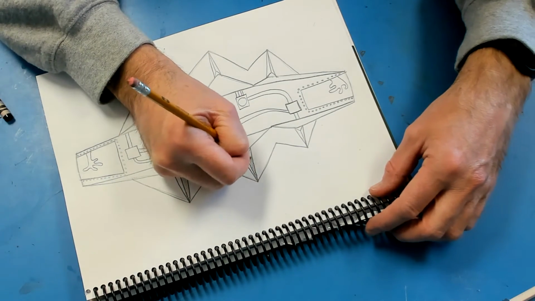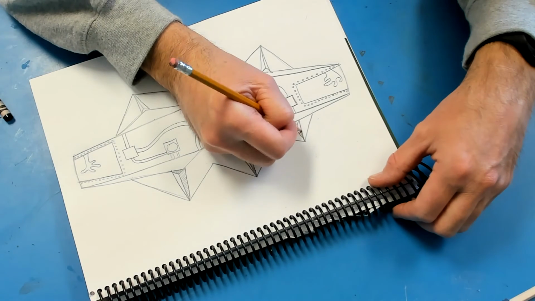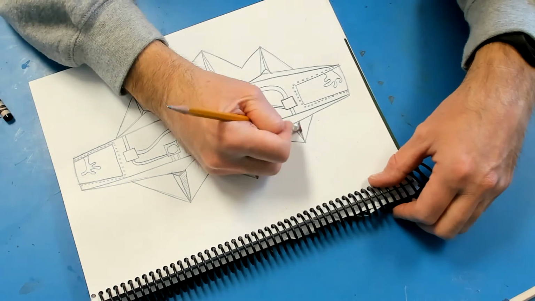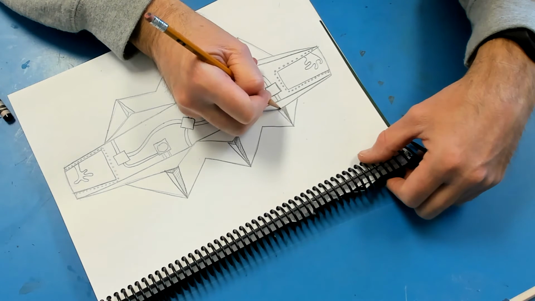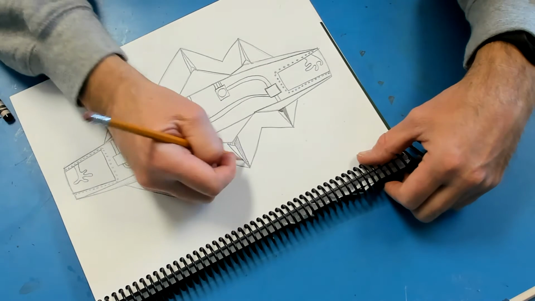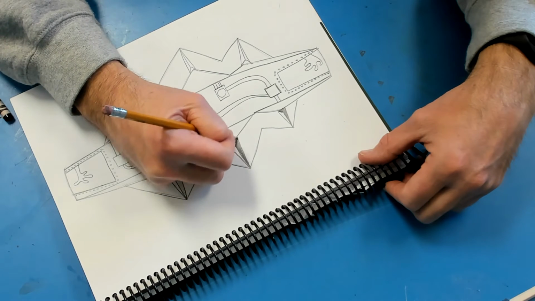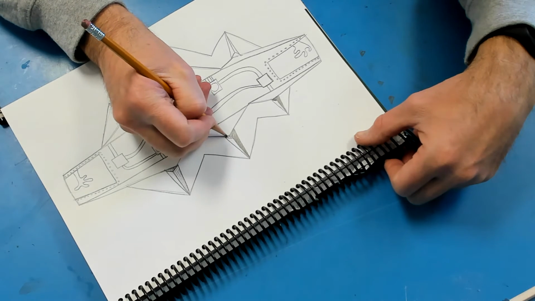So this side's going to have the shadow and this bottom's going to have the shadow. Or you could just shade it in dark instead of drawing lines. That might be simpler. So I'm just going to go with the dark.